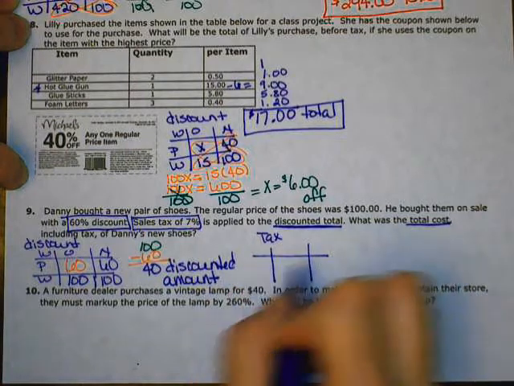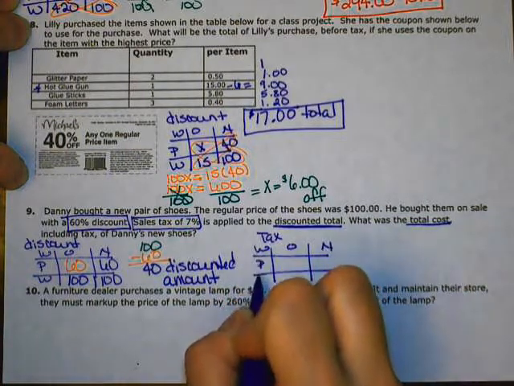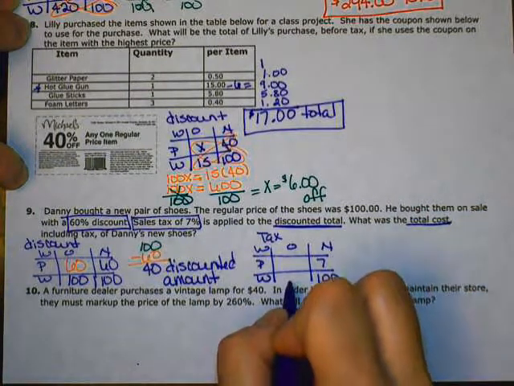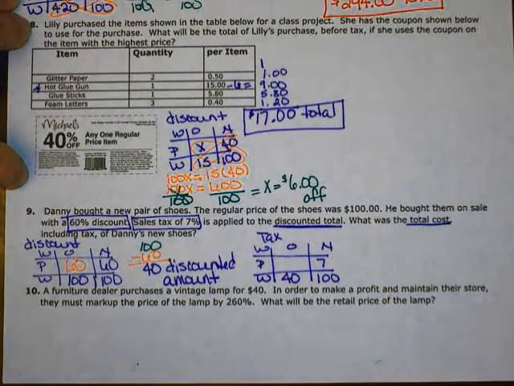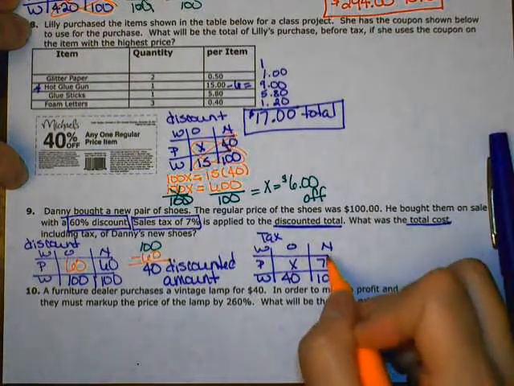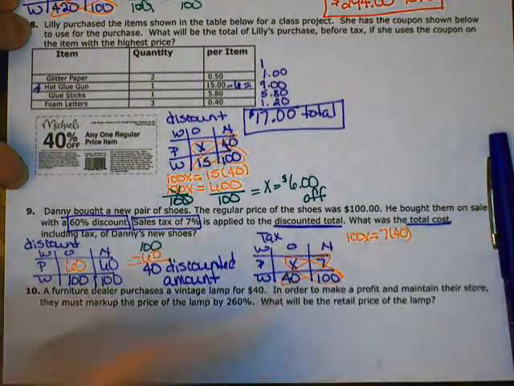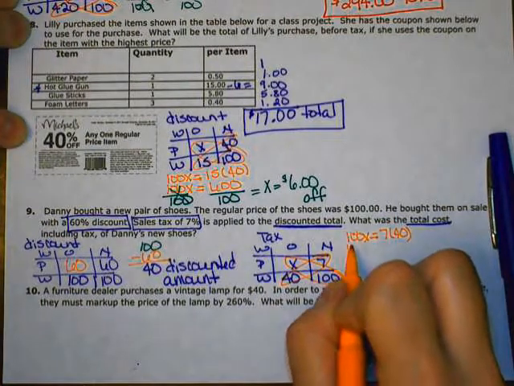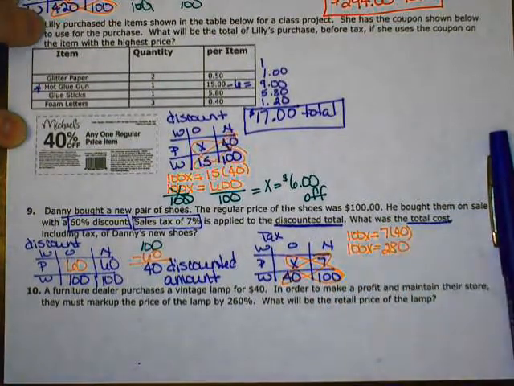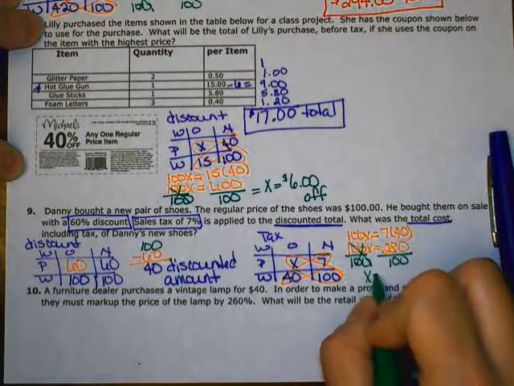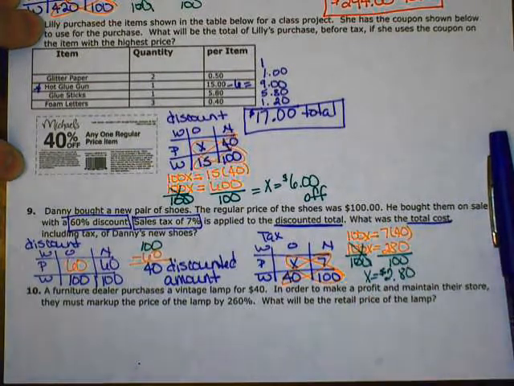So we set up another proportion table. The tax percent is 7, which is out of 100. Our original amount now is actually going to be the $40 because we're only paying tax on the $40. We're not paying it on the original amount. We're going to set this up and cross multiply. 100 times x equals 7 times 40. 100x equals 280. Divide both sides of the equation by 100. The amount of tax we'll be paying is $2.80.